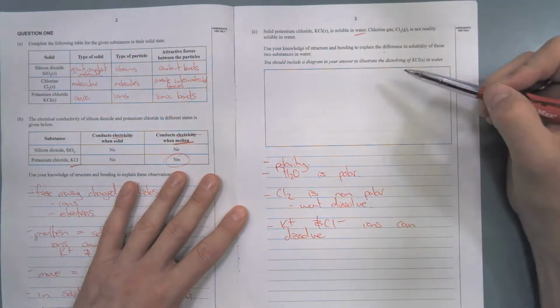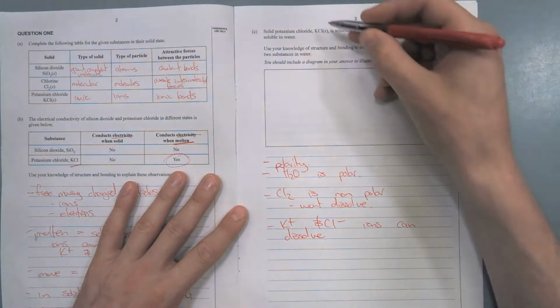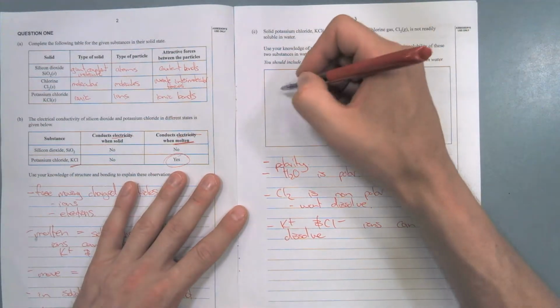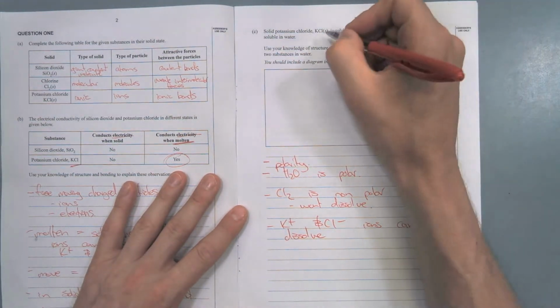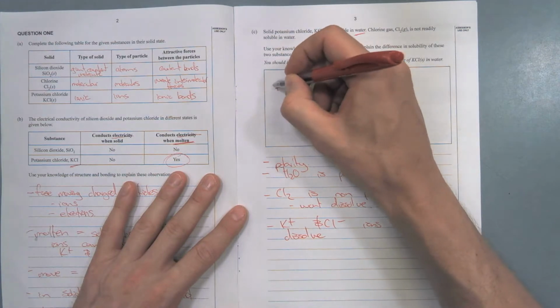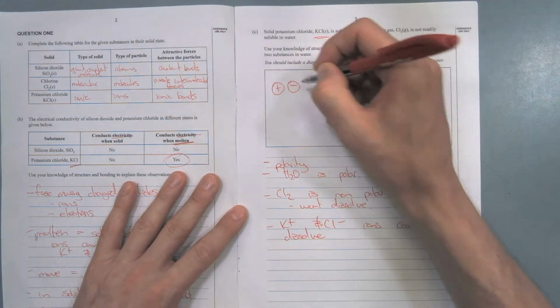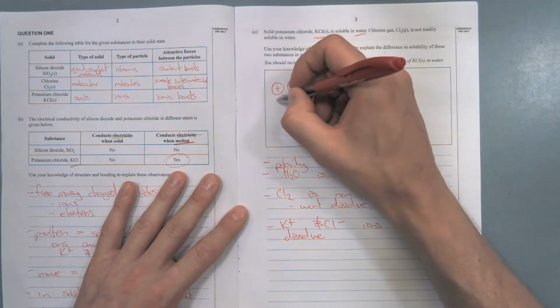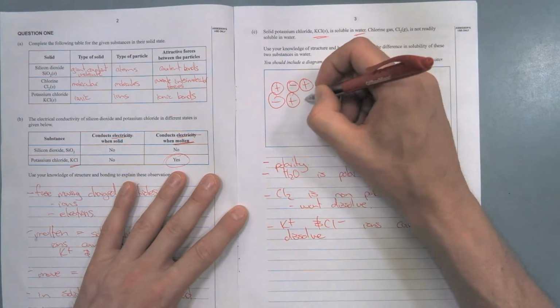Okay, and if we think about the reason for that, a potassium chloride solid is made up of positive and negative ions in a 3D lattice structure like this.